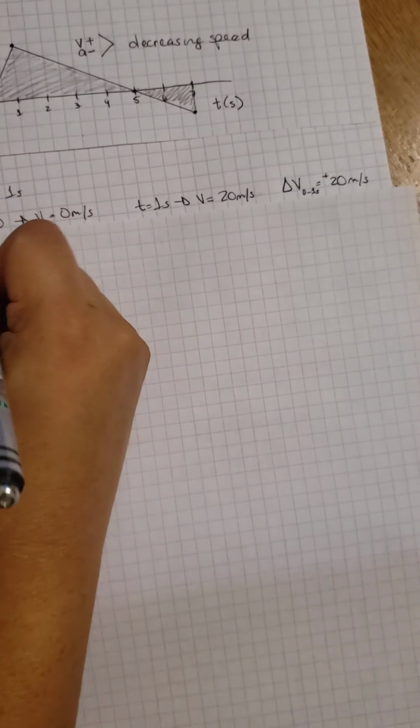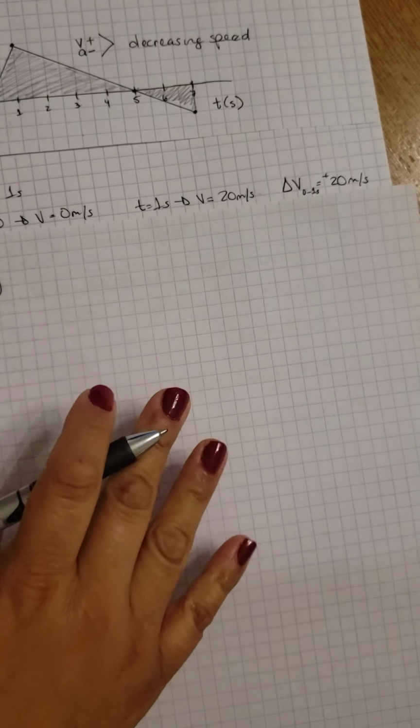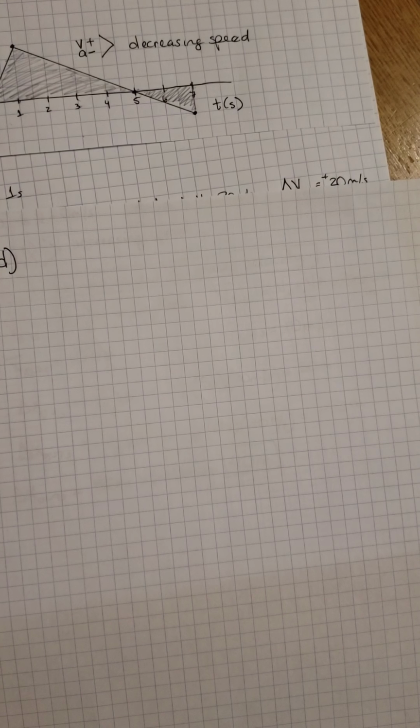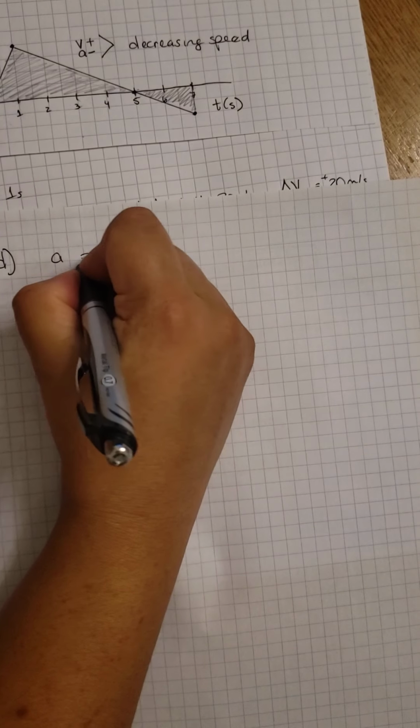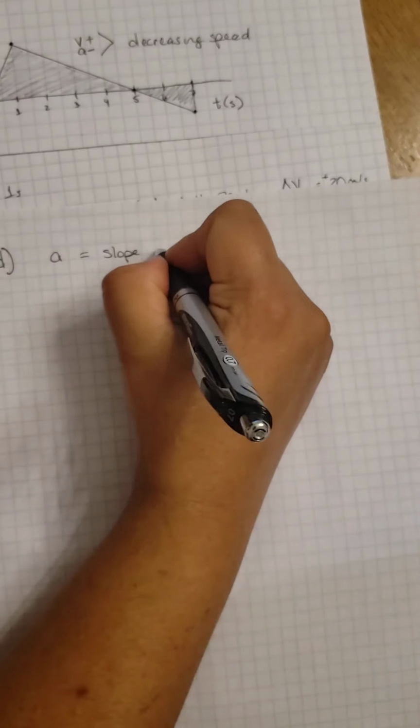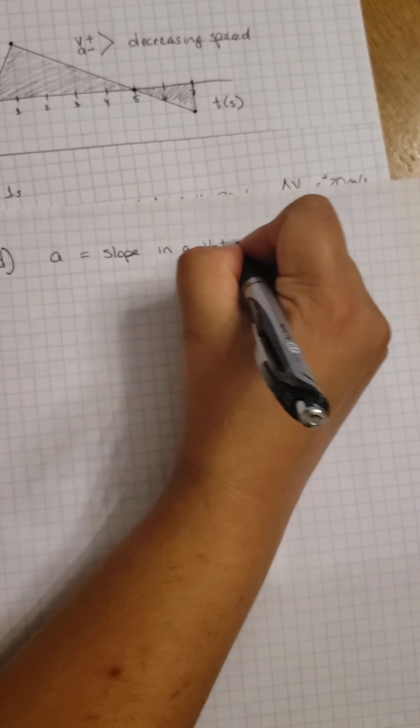Now, for part D, the question is asking us to plot the car's acceleration during the interval as a function of time. So let's look at our graph. To find acceleration from a velocity-time graph, we need to look at the slope of the line. So remember, acceleration equals the slope in a VT graph.